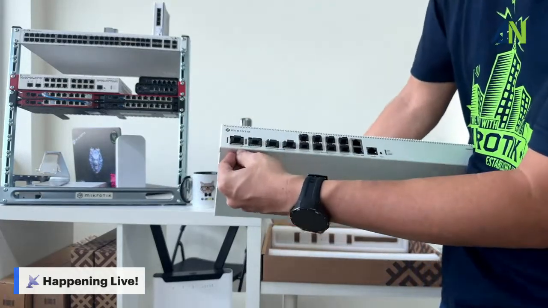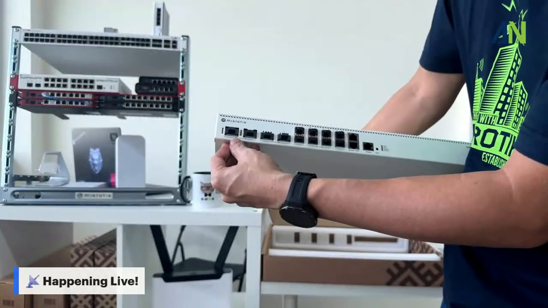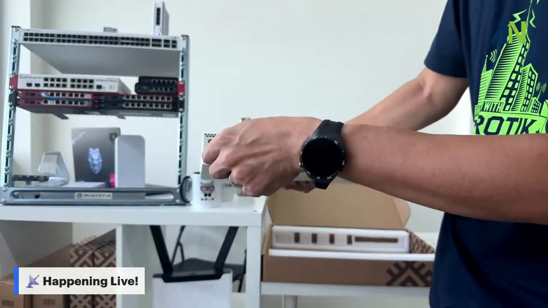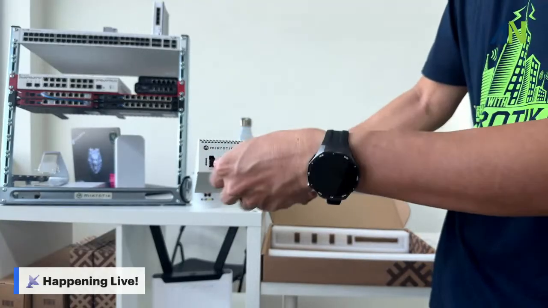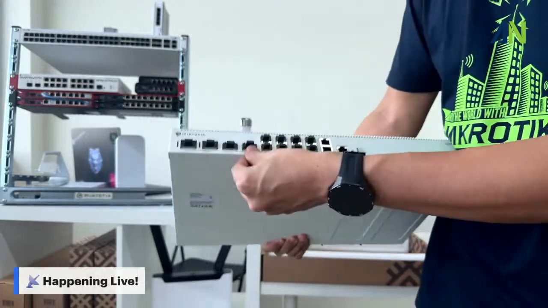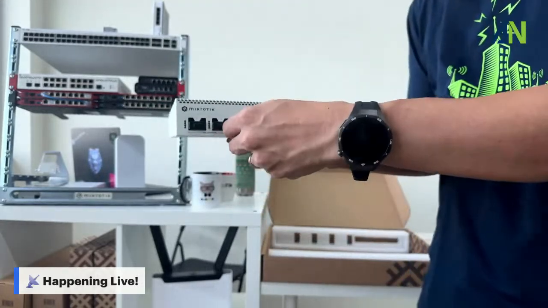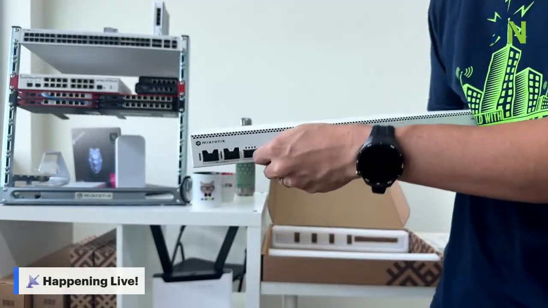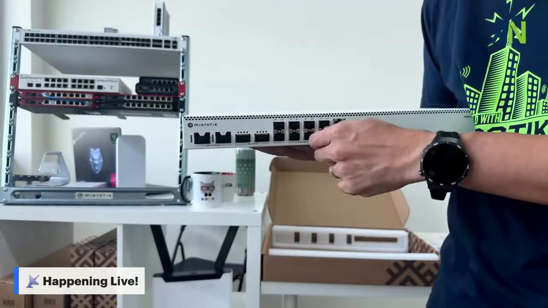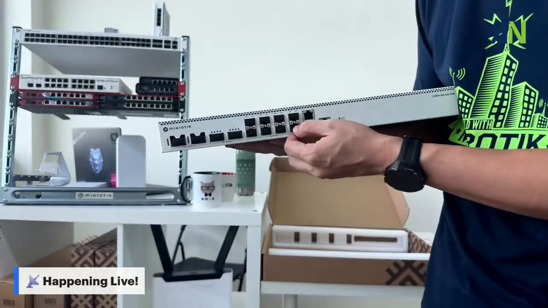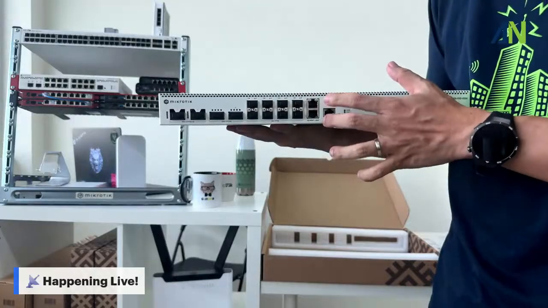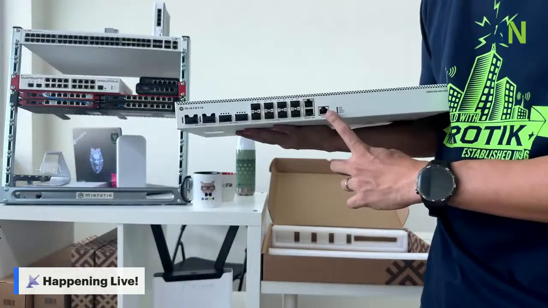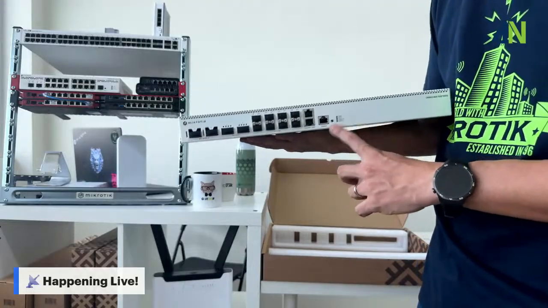So we have 400G interfaces, 2 of them. And this is a 200G. And then the 8 of the 50G. So these two are the 10G RJ45. Okay. And of course, come with the console port.